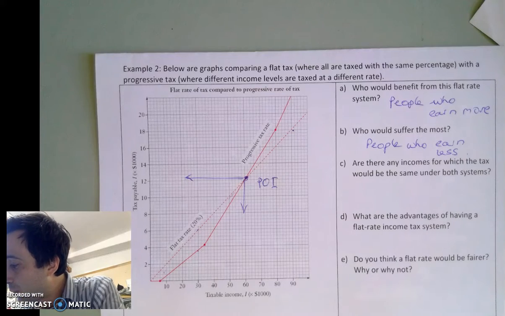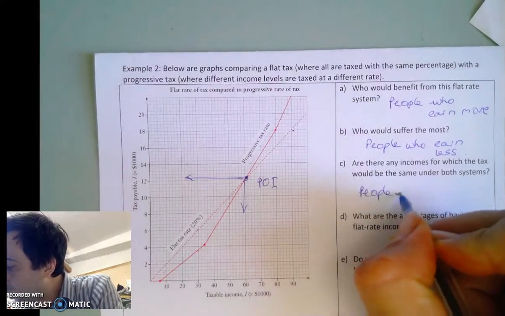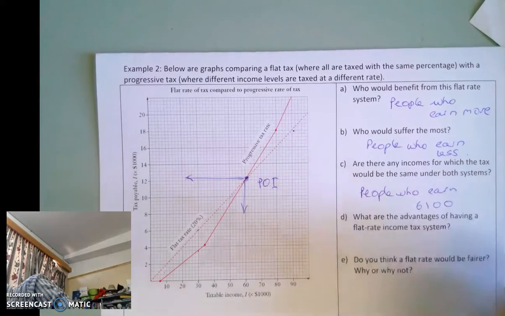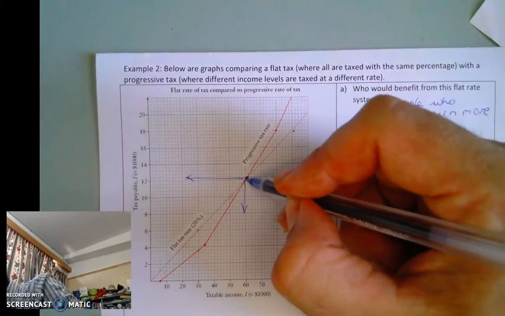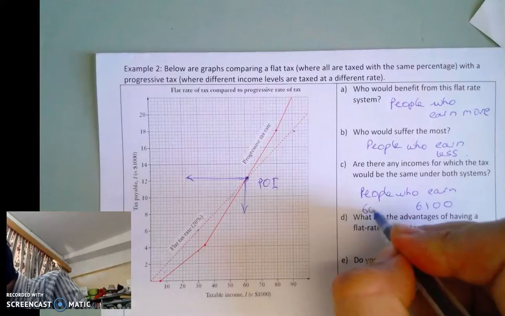So people who earn 61,000, is that correct? Probably thereabouts, from 60,000 to $61,000.